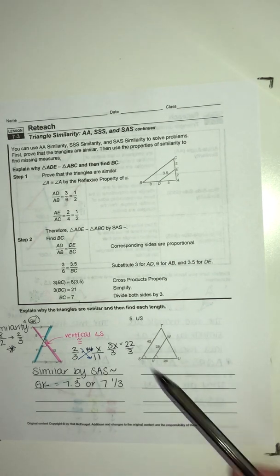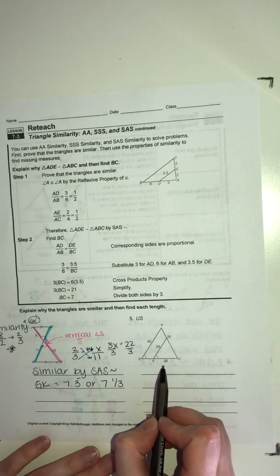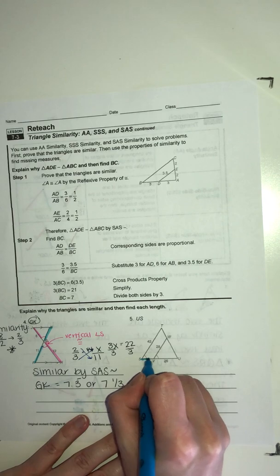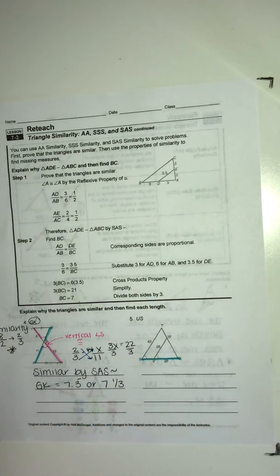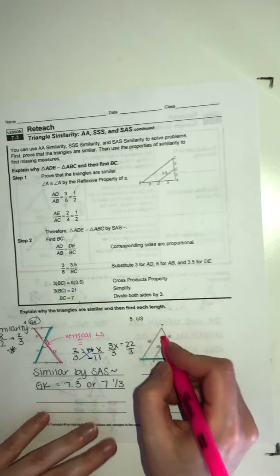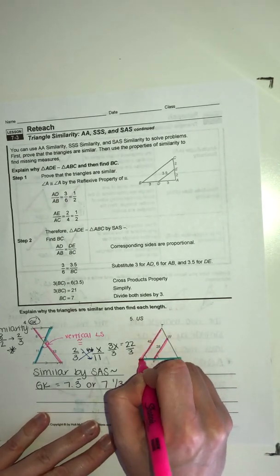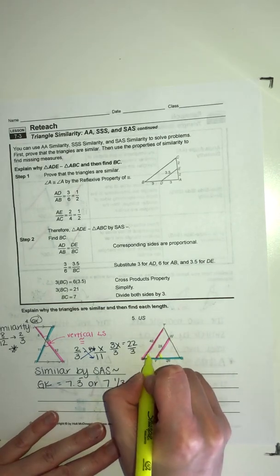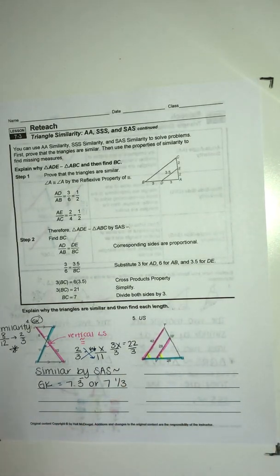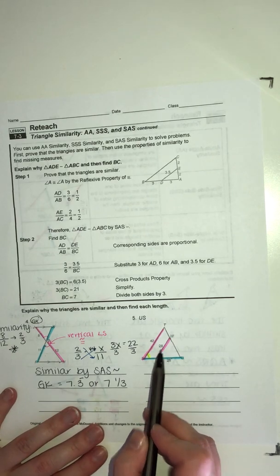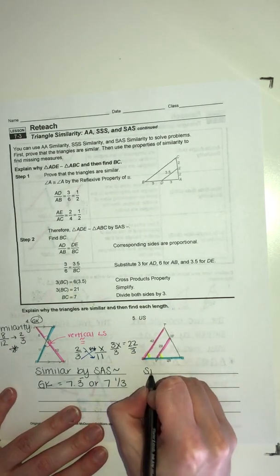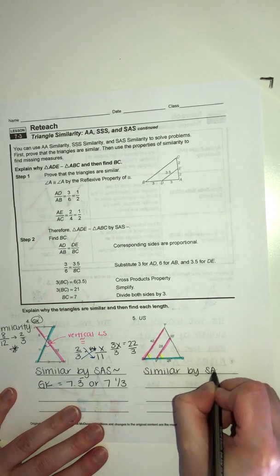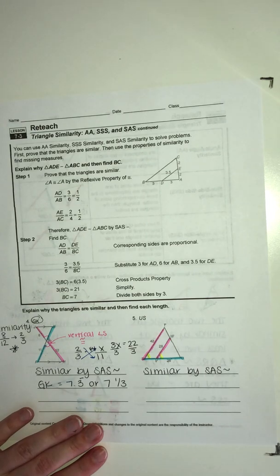So, we've got the big triangle and the small triangle. We've got a side that is part of another side. And then we have some sides that are sitting together. And then, oh, look, what do you know? We've got this mark here that tells me that those angles are congruent. So I've got side, angle, and a side. So these are similar by side, angle, side similarity.